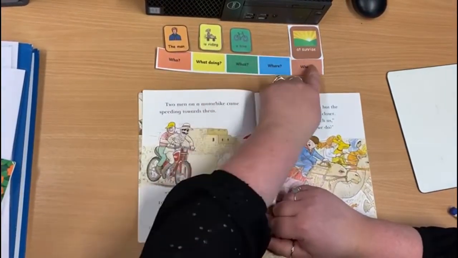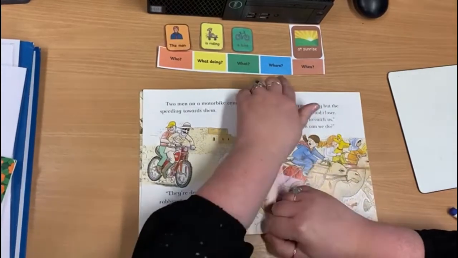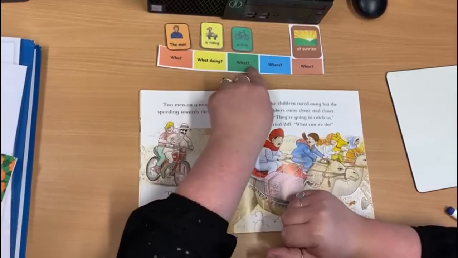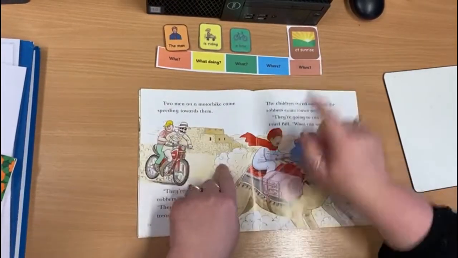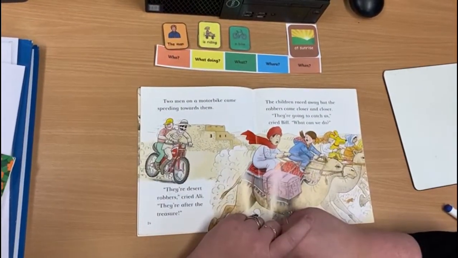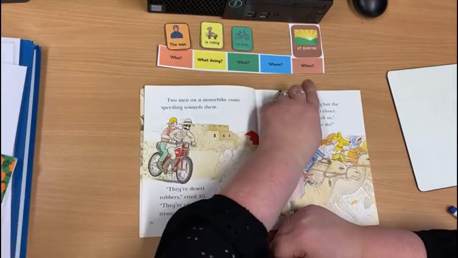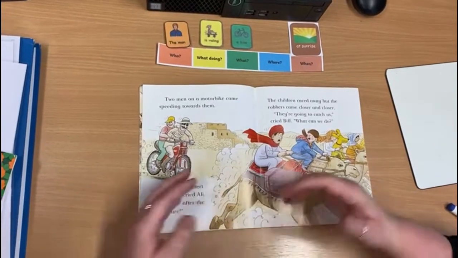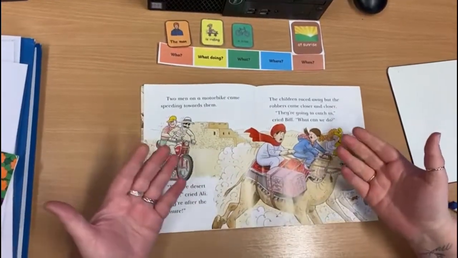The man is riding a bike at sunrise. You could add a "where" in too if you wanted to extend the sentence. The man is riding a bike in the desert at sunrise, full stop. So there you have where and when adverbs. These are adverbs here. So these can be tailored, as I said before, to the book.